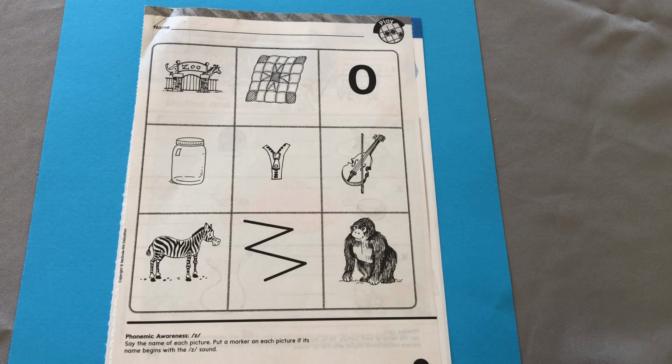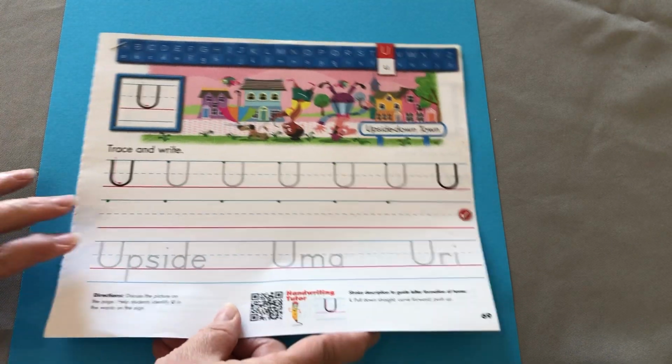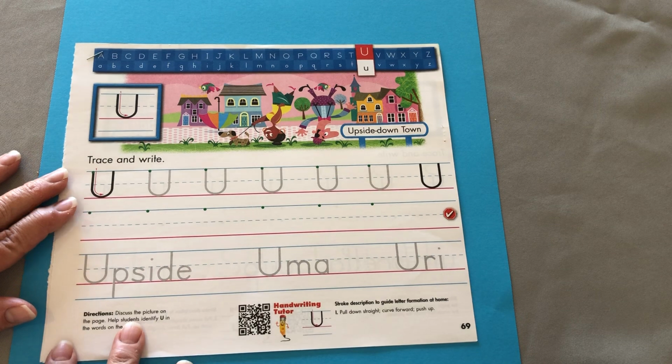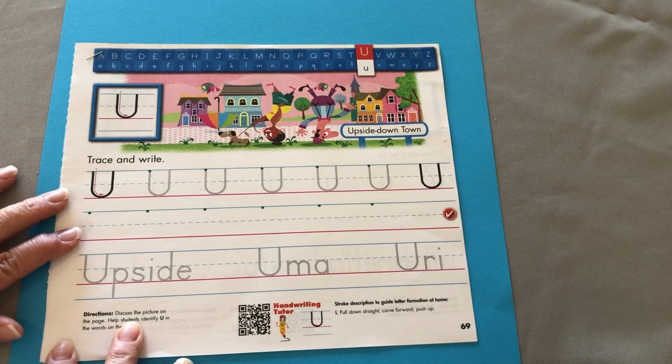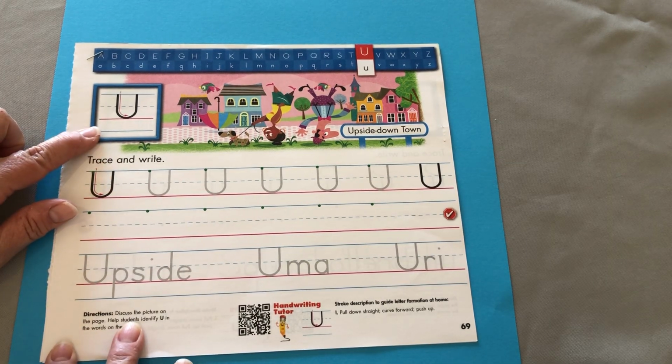Okay, so that is your pages for the first day, day 1. I did want to mention something I didn't last time. Each week you're going to have a handwriting page, and all of you know how to do this. Last week, week 1 was G on the front.